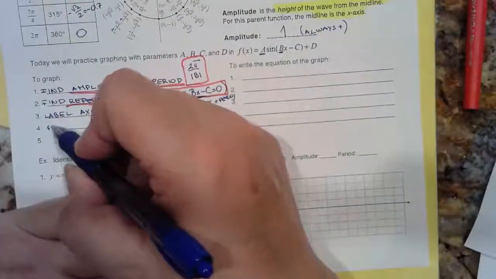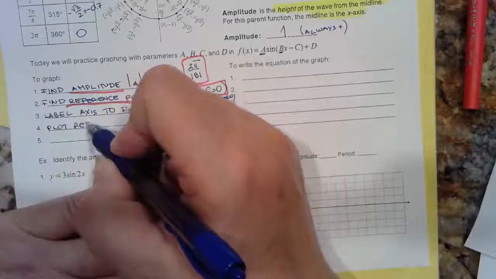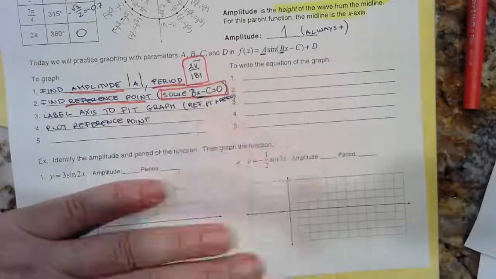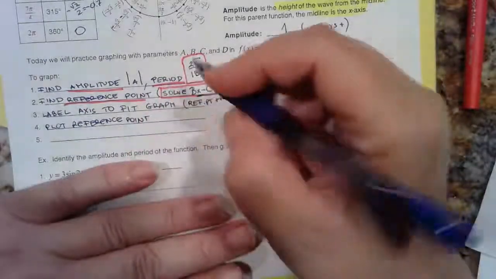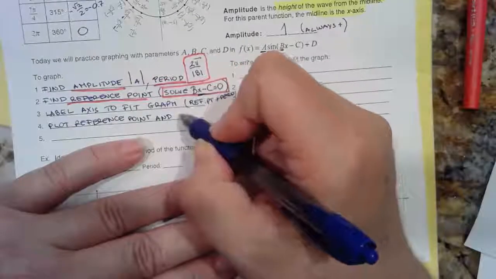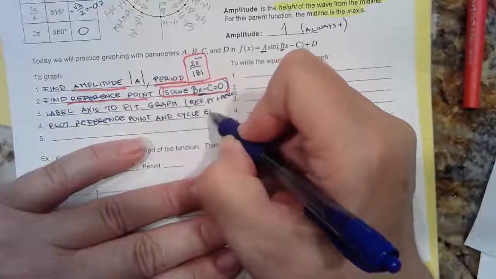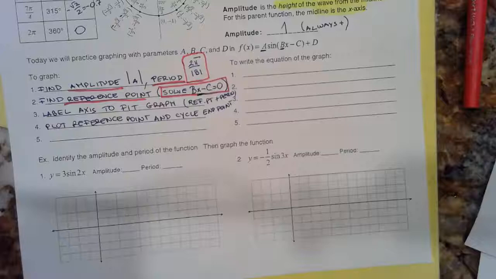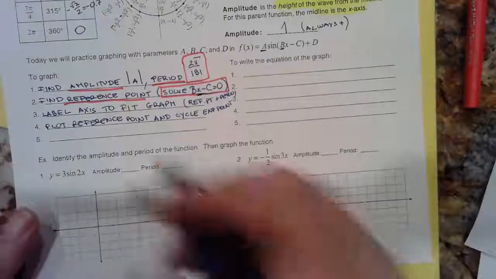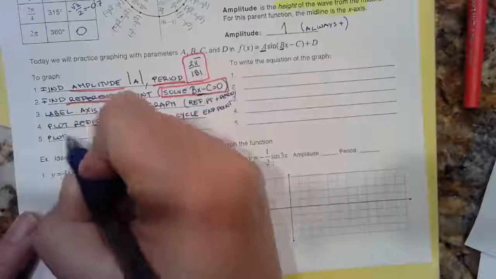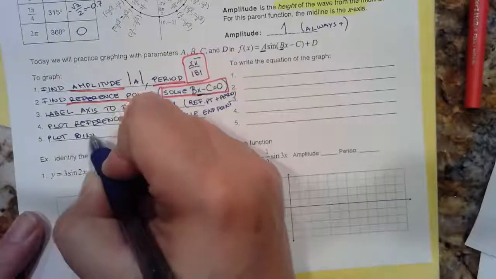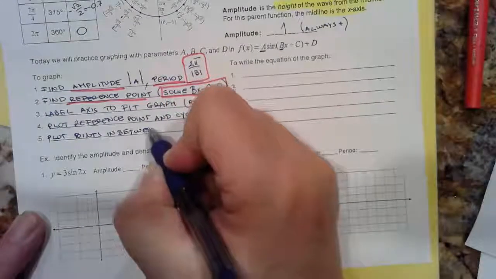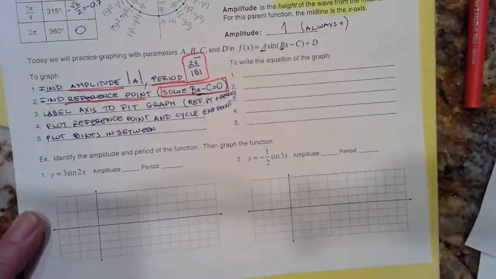Then you're going to plot the reference point and the cycle endpoint. Basically, you need to know where your period ends, so that's going to be your endpoint. And then you're going to plot points in between, and you're going to draw the curve.